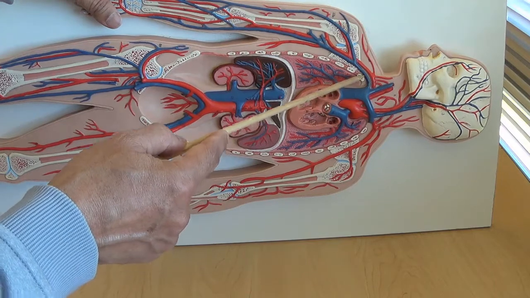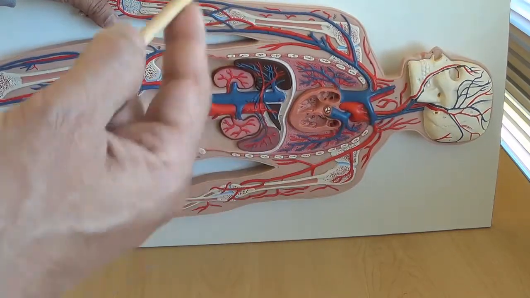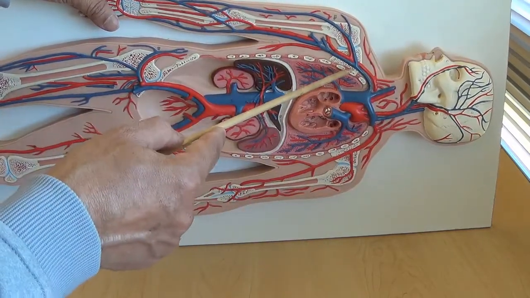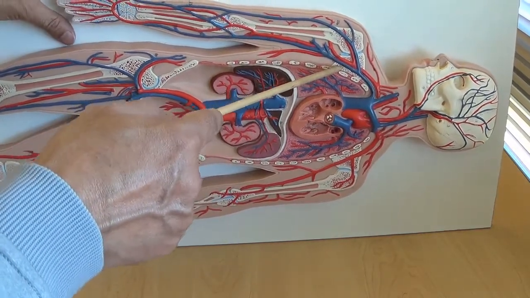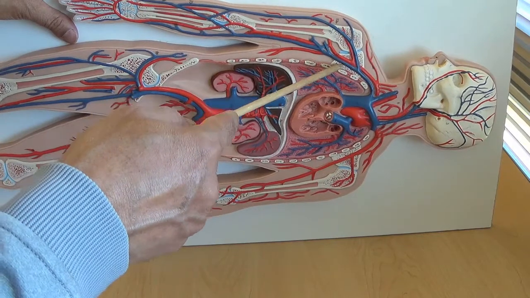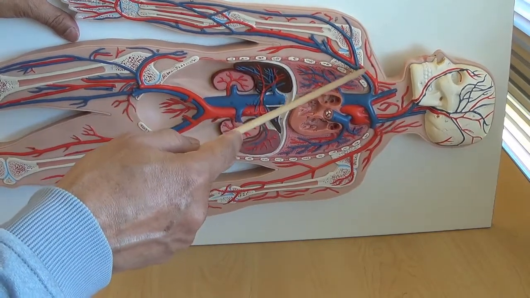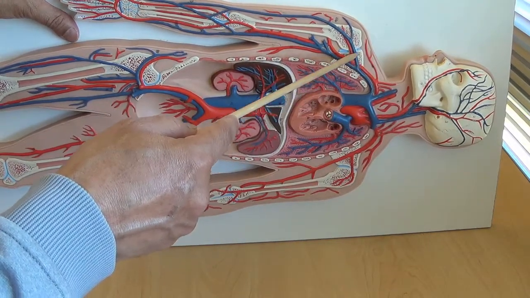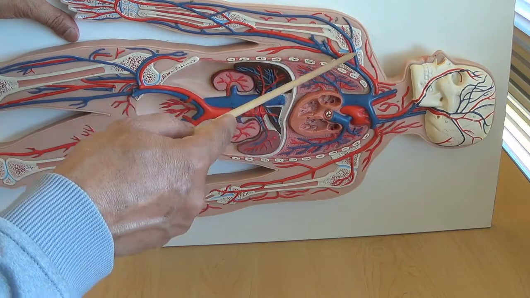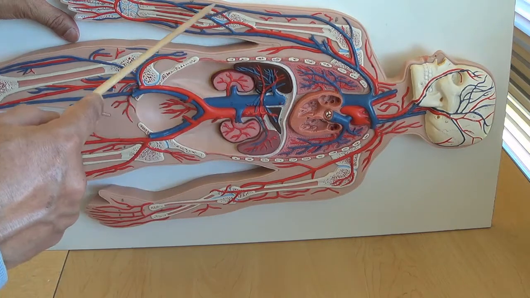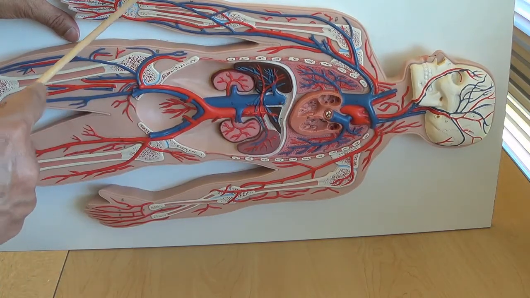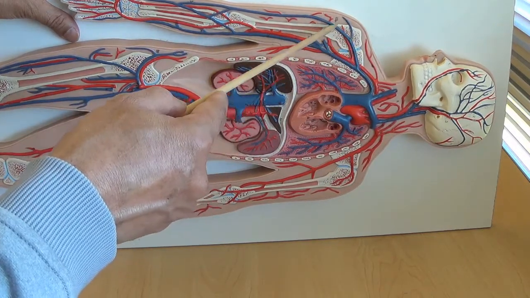Okay, then subclavian vein is like subclavian artery, goes to the armpit and becomes axillary vein. Makes sense? Axillary vein. And then you see from the axillary vein, this vein arises, and this is a long vein, goes all the way down to the forearm, and this is a superficial vein.